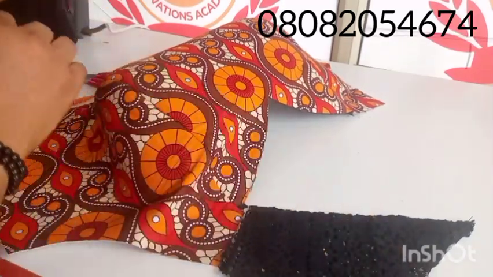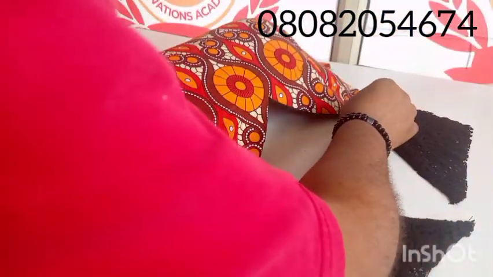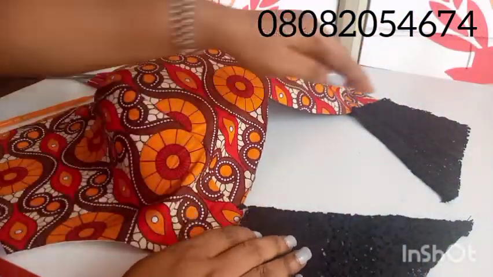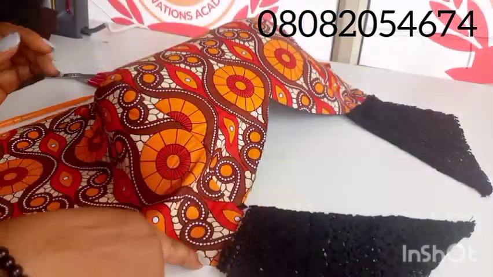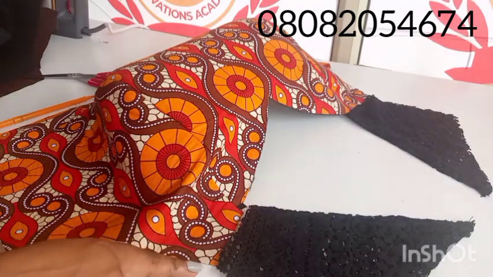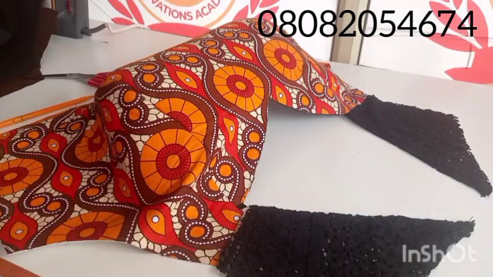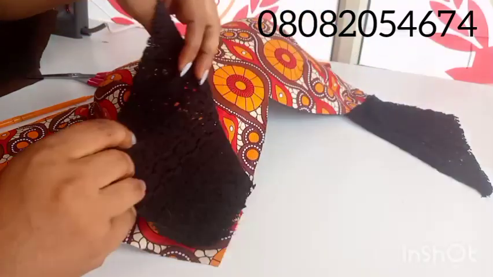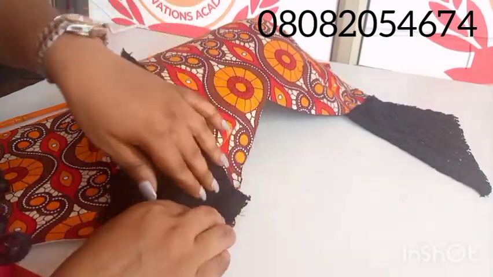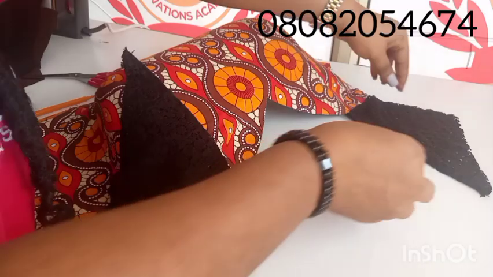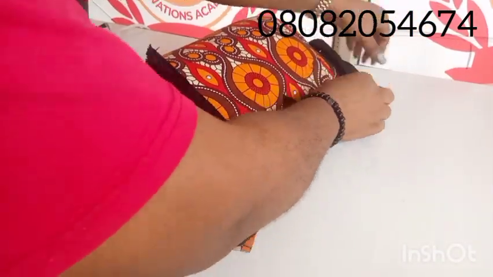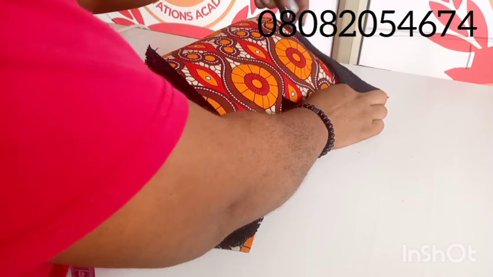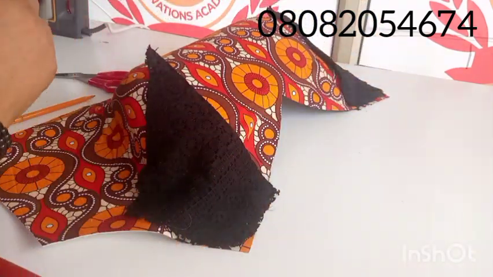So this is the illusion part or the yoke, and this is how you are going to position it. Okay, so I'm just going to show you how to attach it. It's basically how we attach illusion to our bodies. So you place it this way and then you flip it over like this. You either sew, pin down, and then use your lining to turn, or you place it, pin down properly, and then introduce your lining.